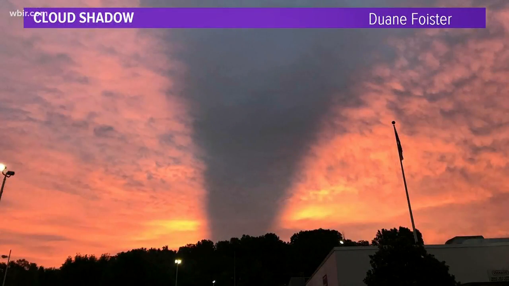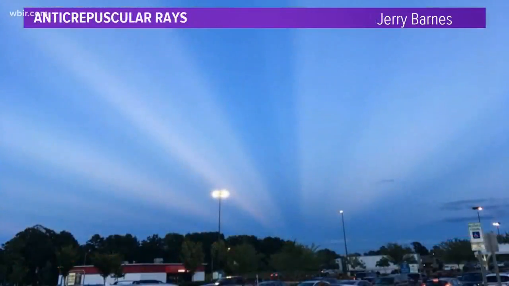This is a picture of a cloud shadow, and this is during a sunset down in Loudoun County. The sun's rays are actually being blocked by a tall cloud in the distance, creating the dark wedge or a shadow in this picture. And by the way, that's a cloud shadow. That's not a tornado. It's just a tall cloud blocking the sunlight. Now, take a look at this picture.